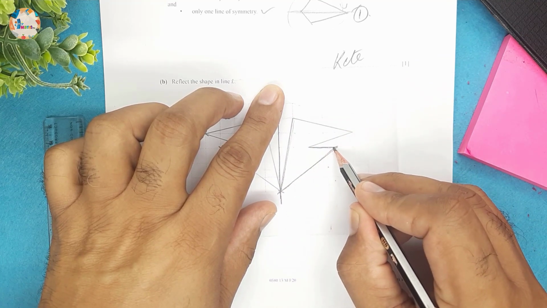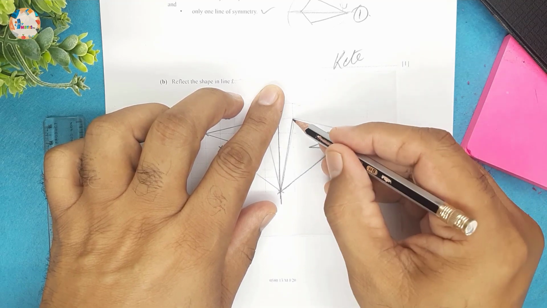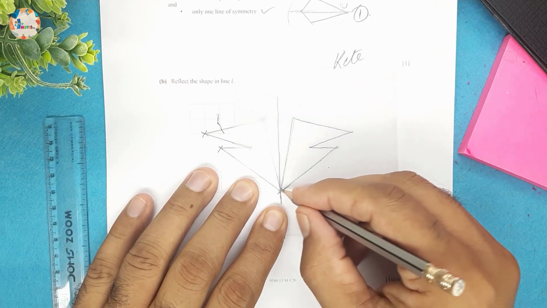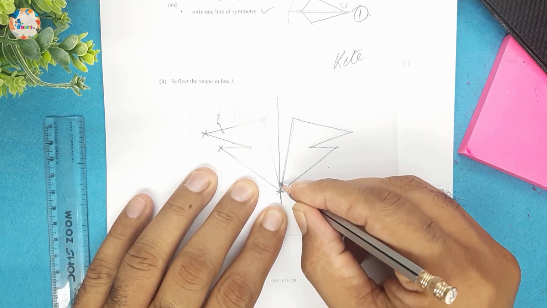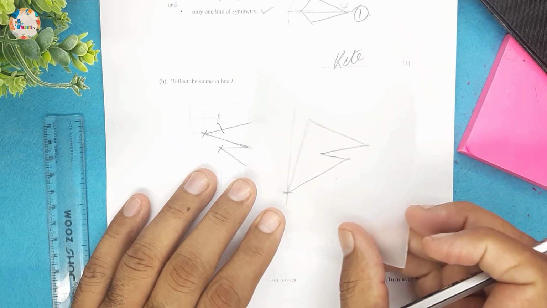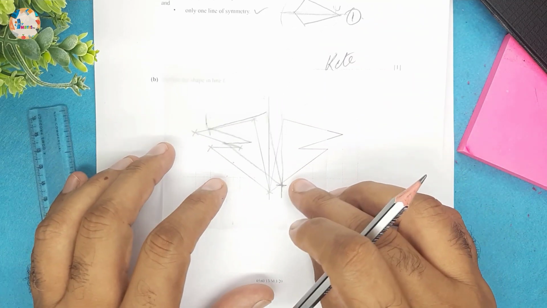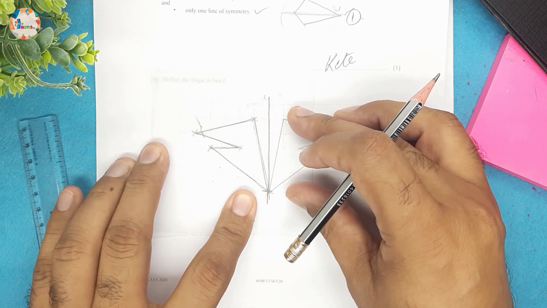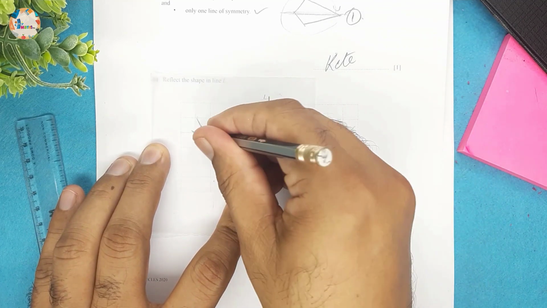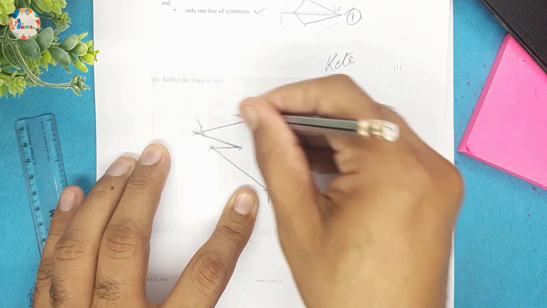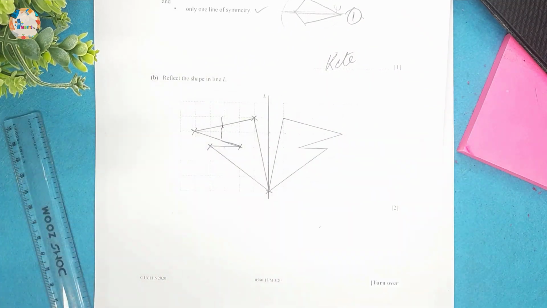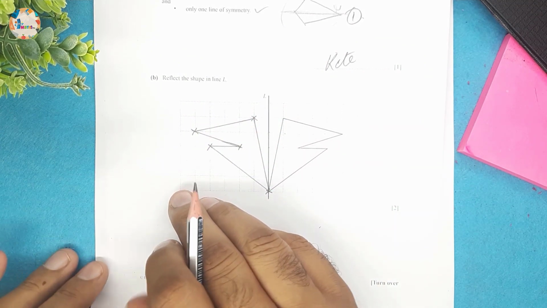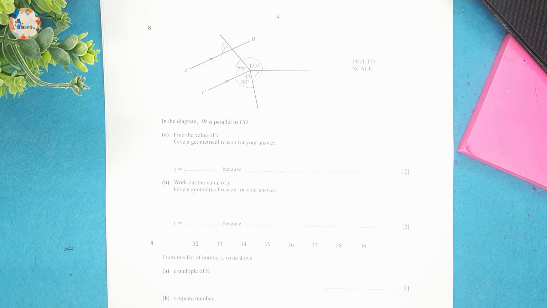If you want to use tracing paper, this is the point which we have. Now we will invert this tracing paper like this and put it on, and this will be exactly the same shape, and we can mark these points, and after marking this we can draw this shape. This is reflection by tracing paper. So hopefully you understood this. Both methods I have explained to you. Whatever you like, you can adopt.